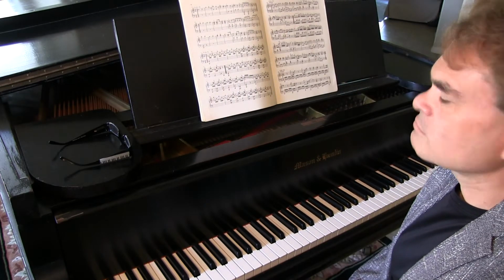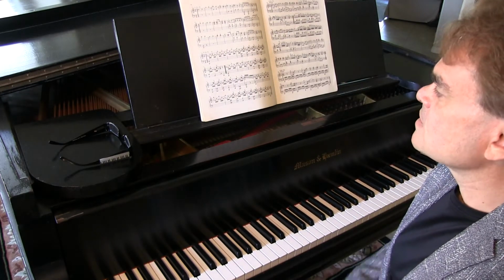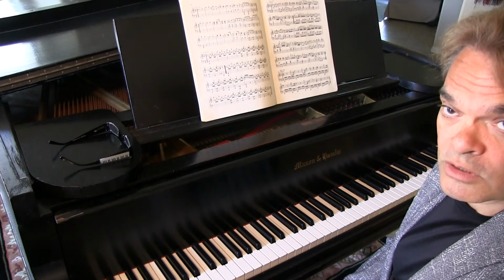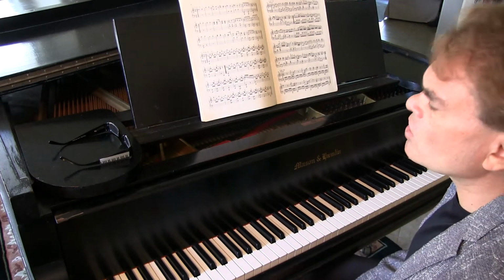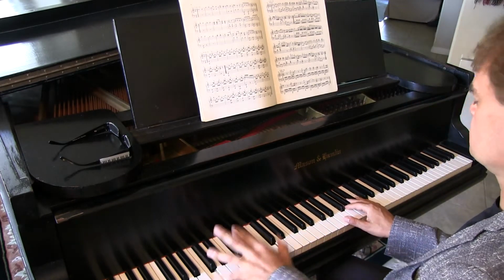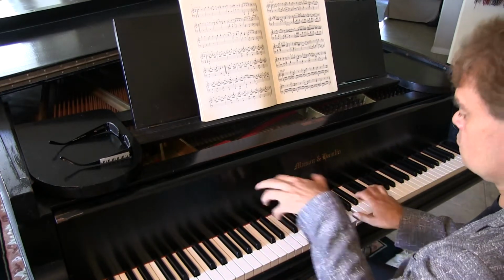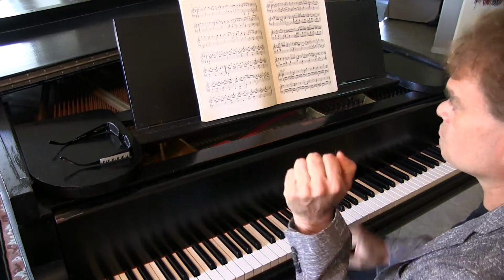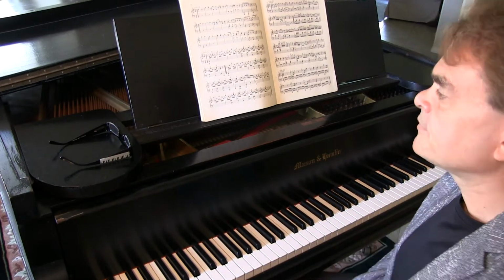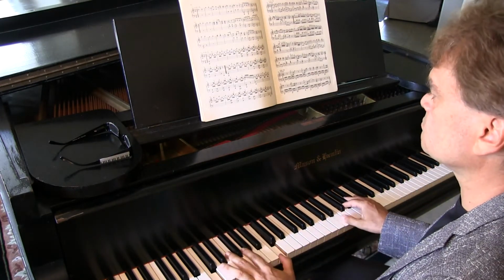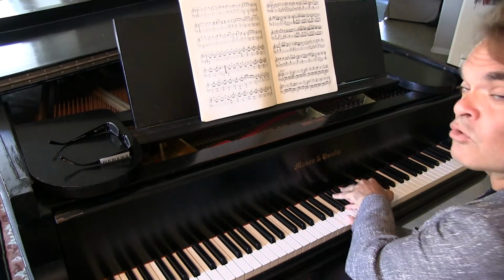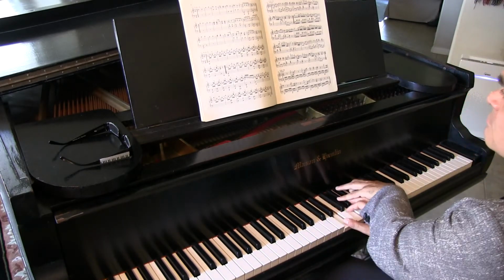Now, if your student is so inclined, this variation 10 actually makes a wonderful conclusion, and it's not as hard as it seems. Well, if you play it that fast, perhaps. But you'll notice I cross over, which is a lot of fun.